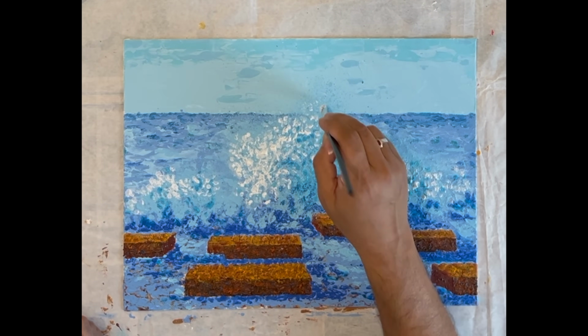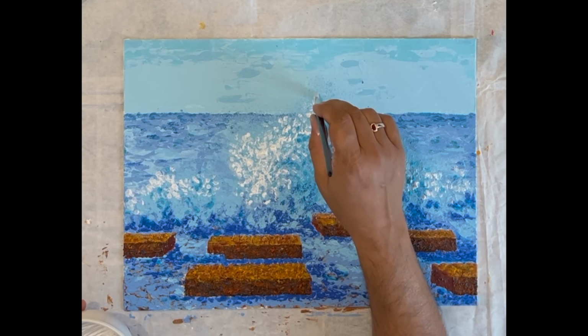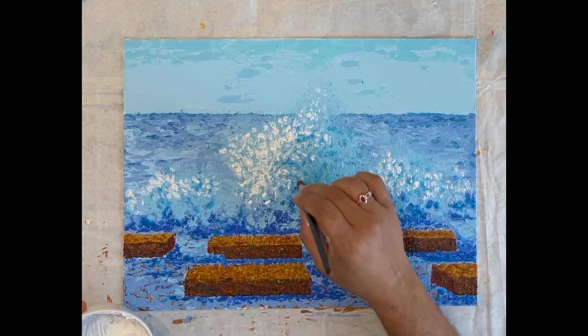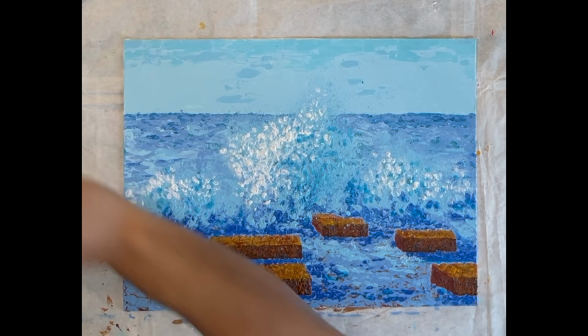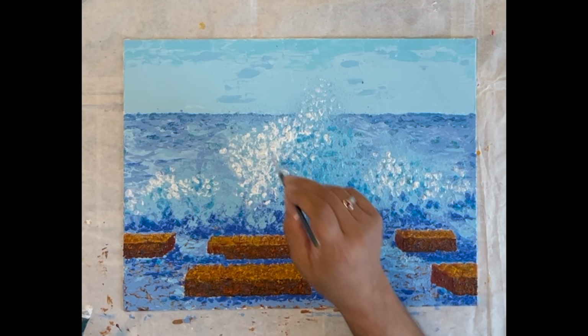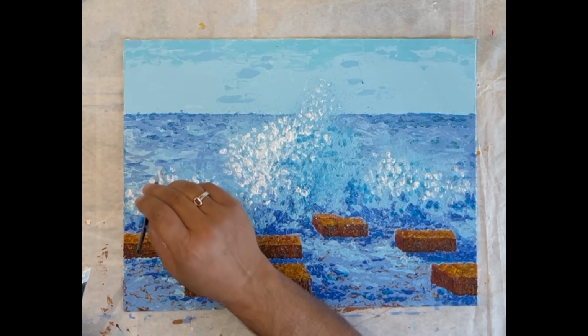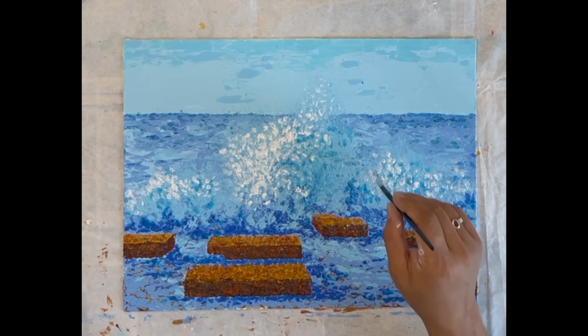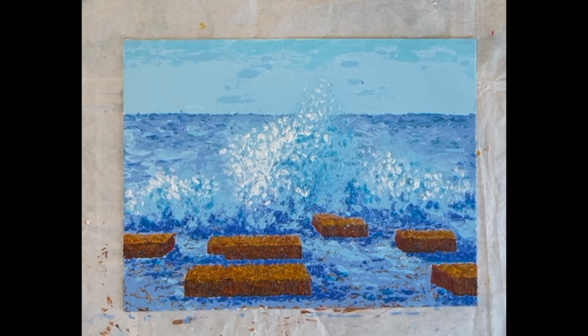We will keep on adding more of the mixture of the white structure paste and the pouring fluid. This will make the splash even bigger, and that is what we want to do, right? We want to have big splashes, at least one big, one medium, and one small. So we keep on adding that mixture of white to enhance the splash.